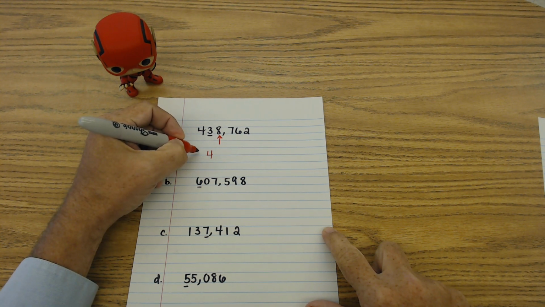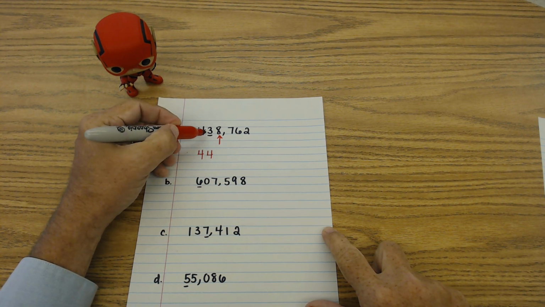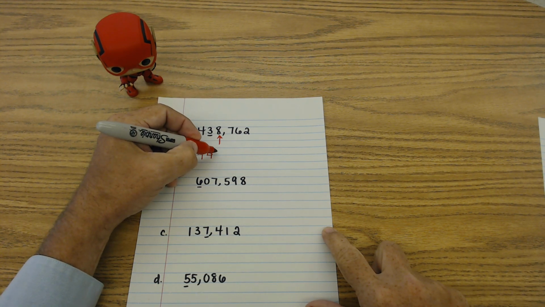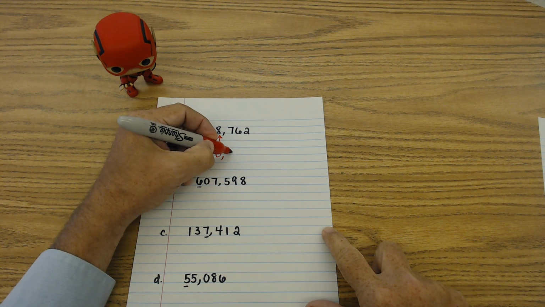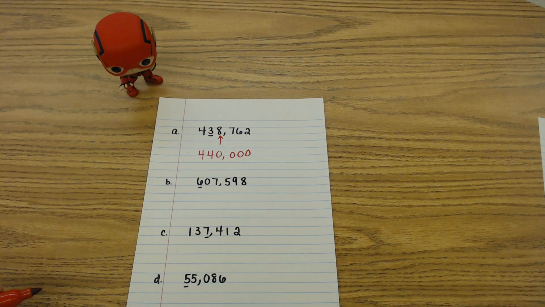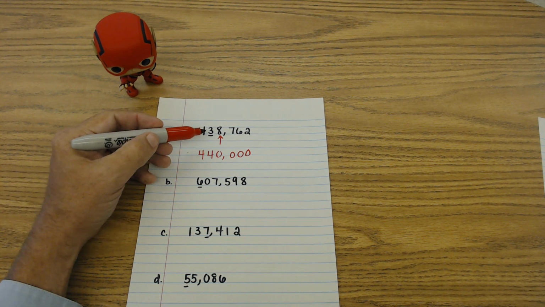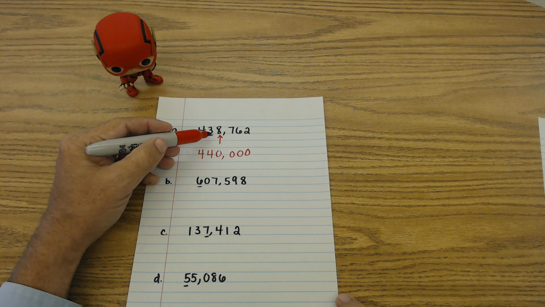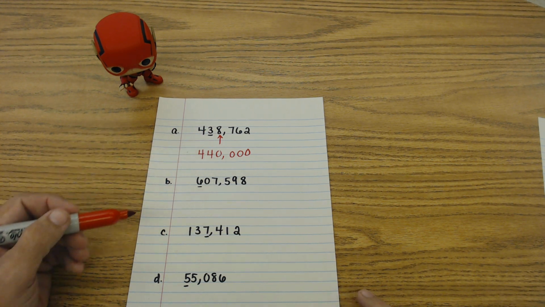We also repeat the 4 here. So instead of 43, we now have 44. And all the digits to the right become 0. So 438,762 rounds to 440,000 because we are rounding to the nearest 10,000. 38,000 is closer to 40,000 than it is to 30,000.